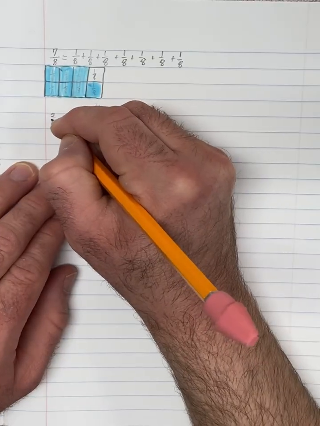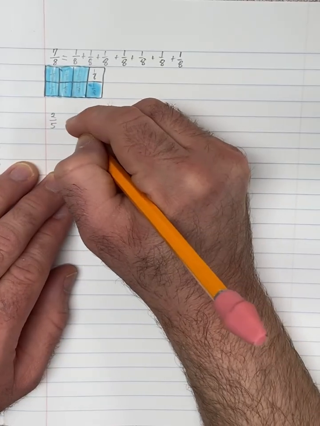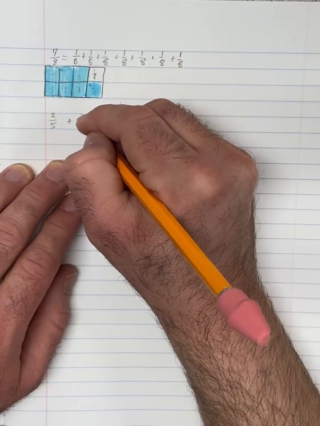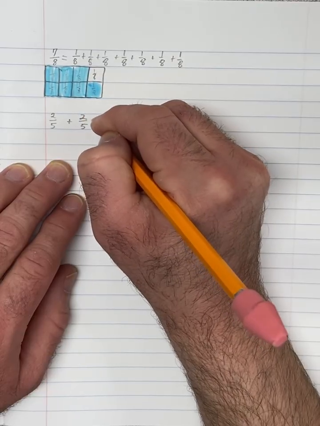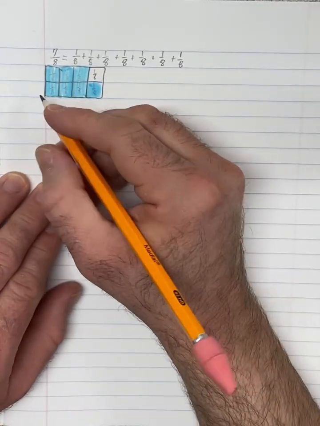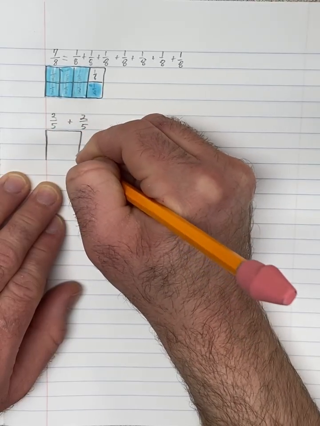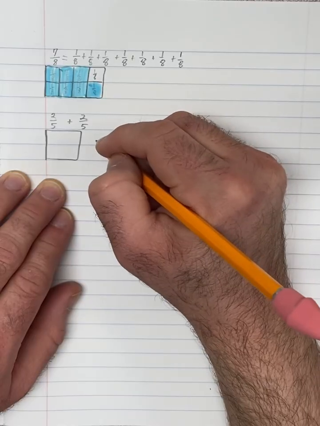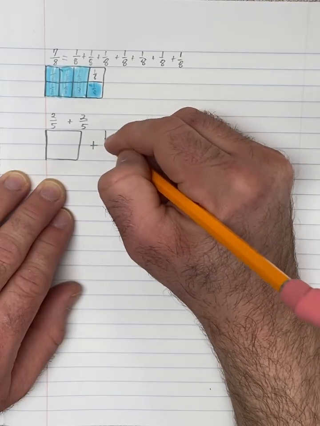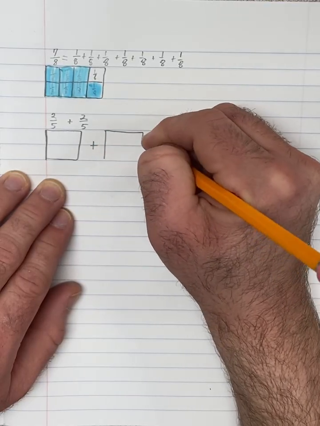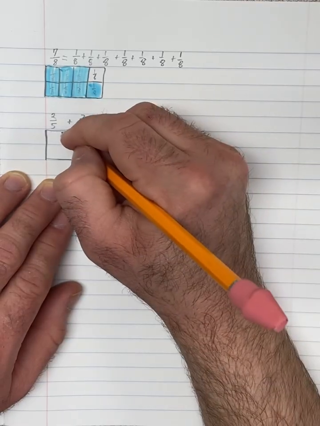Let's look at the fraction 2/5 added to another 2/5. I'm going to draw two models showing 2/5 plus 2/5.